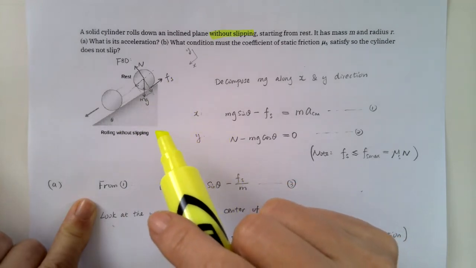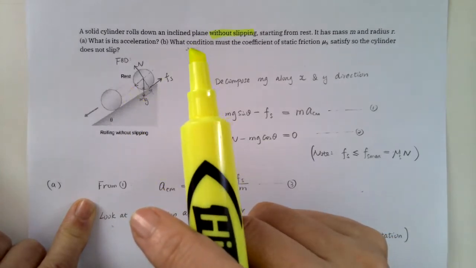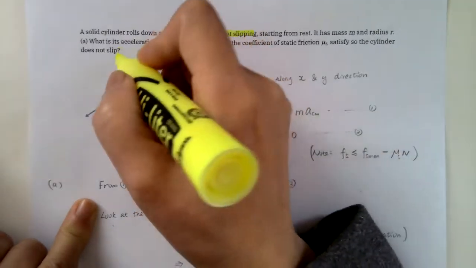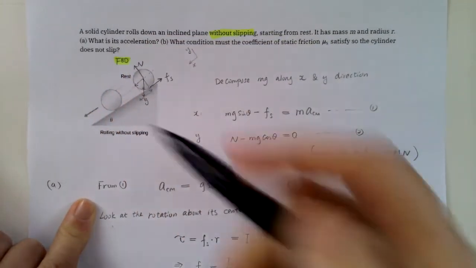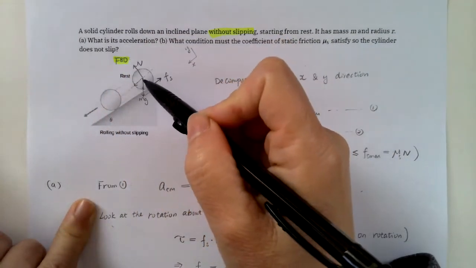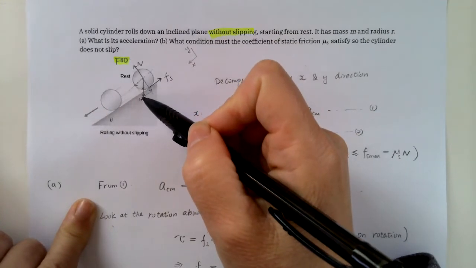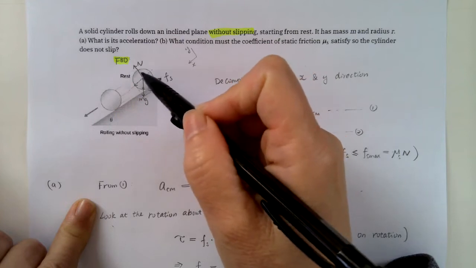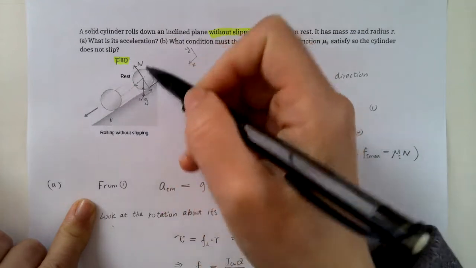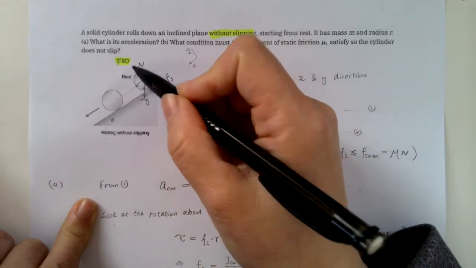To solve this problem, step one, we have to have the right free body diagram. That is the key. So how do I draw the free body diagram? So we have a cylinder right here. We have to have gravity. So mg is pointing downward. It is resting against the plane. The plane will give it a normal force.